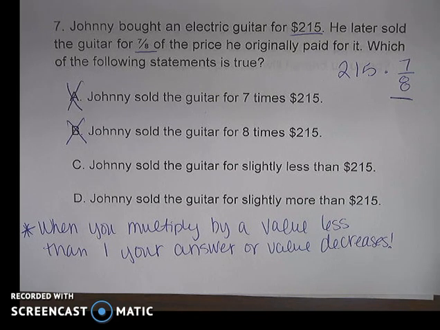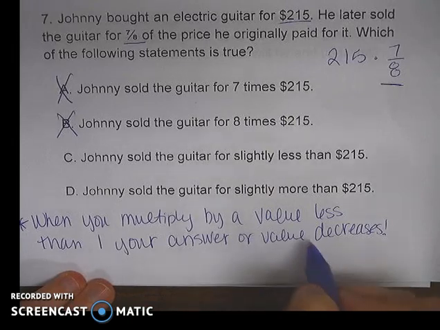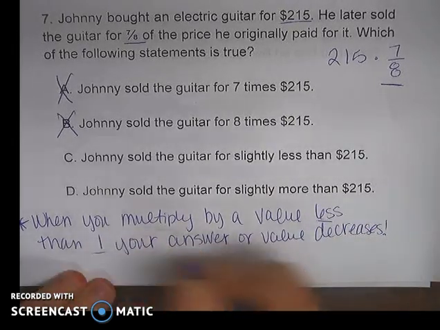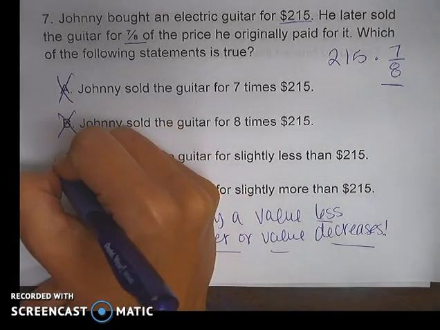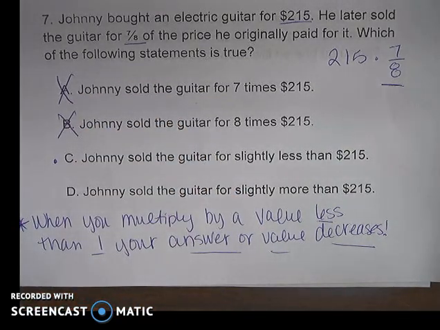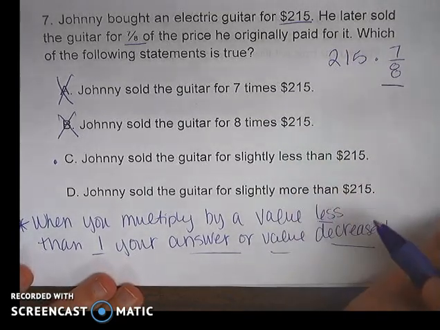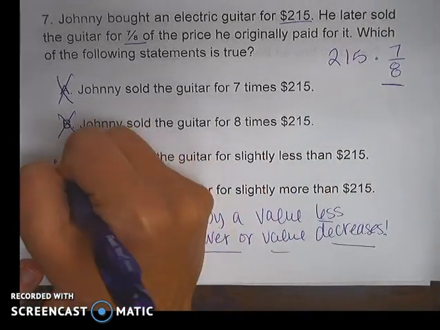Now, didn't we just talk about when you multiply by a value less than 1, your answer or value decreases? So that could be my answer choice. Johnny sold the guitar for slightly more than $215. He's not making any more money. He's not even making what he paid. So my answer is C.